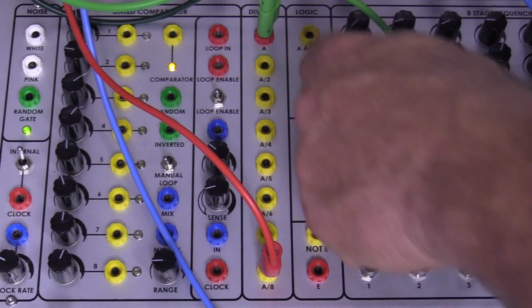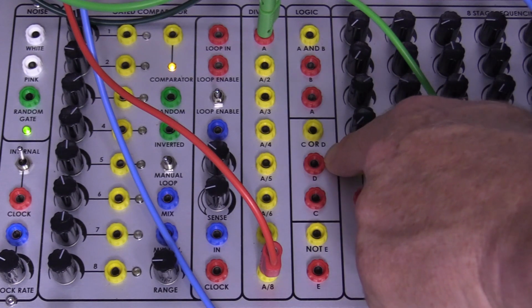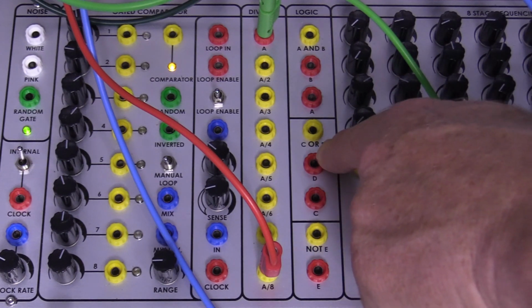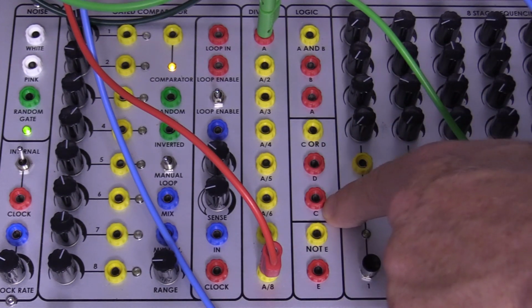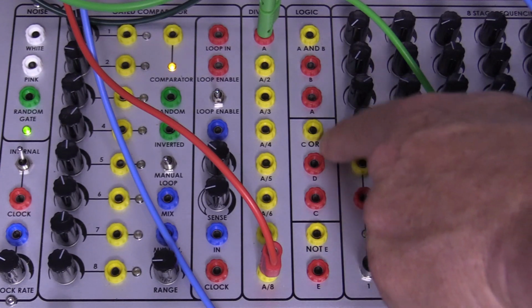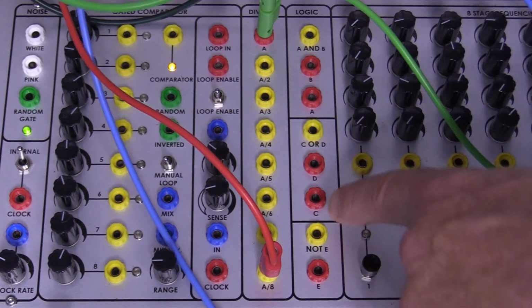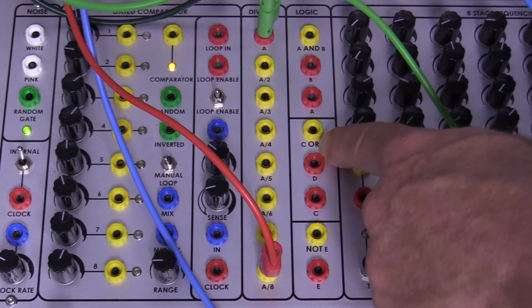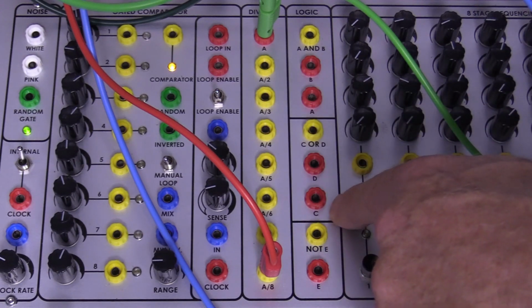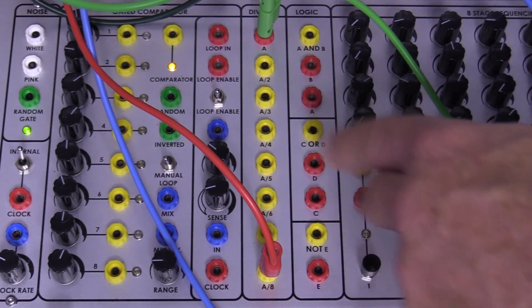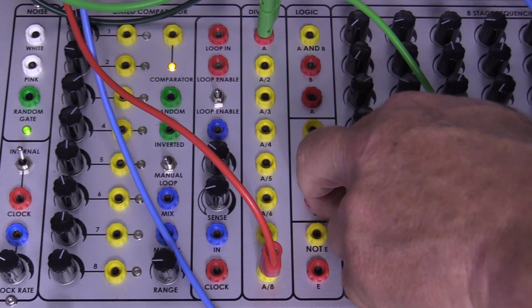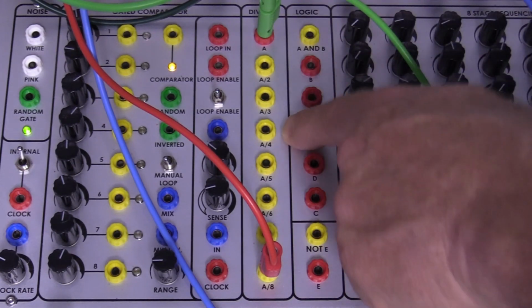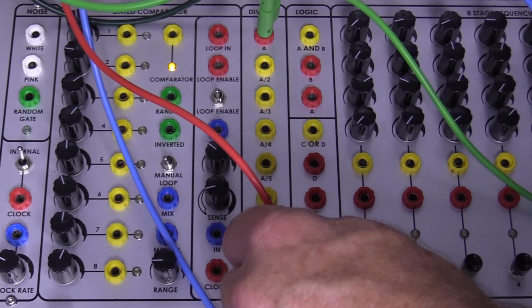Now, if we move down here to the C or D, well, now this is an OR gate. In this case, we have the C input and the D input, and then we have the C or D output. And what happens here is any time that it receives a pulse from either C or D, which includes both of them at the same time, then it'll output a pulse there. So let's start with that.